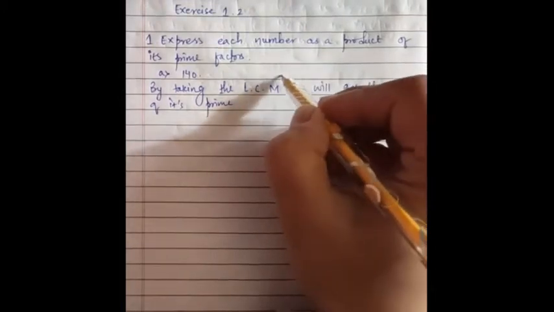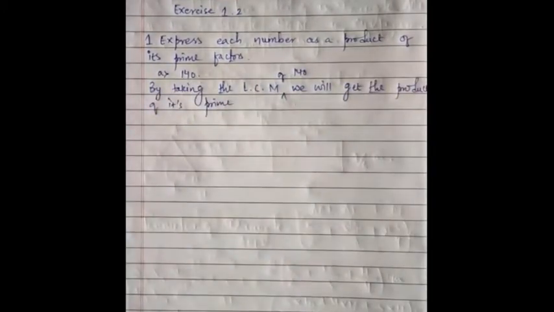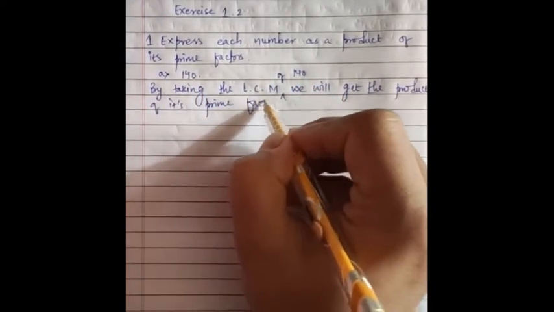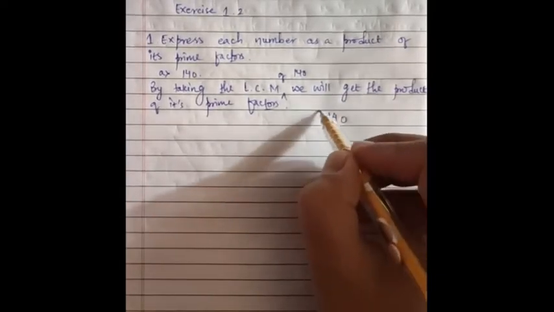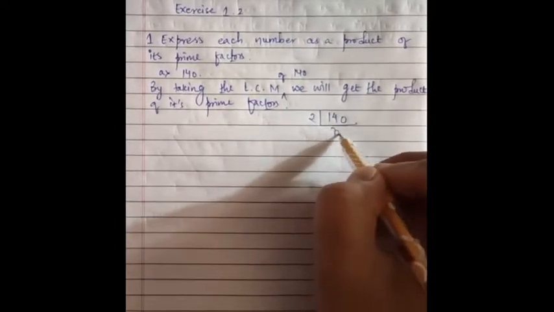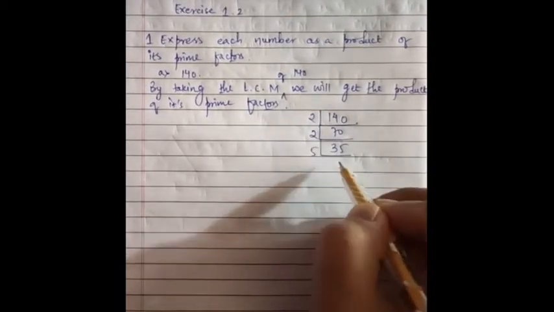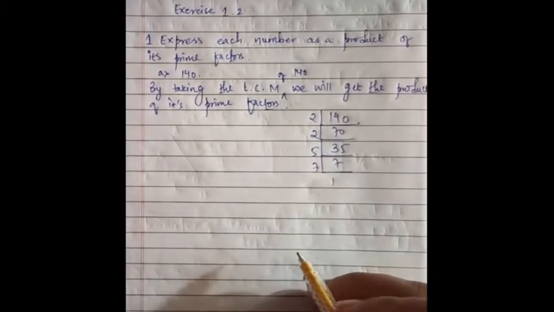By taking the LCM of 140. Whose LCM do we have to take out? 140's LCM, so its prime factors we are going to get. You all know how to do LCM, alright? So this is the way to do. 2 into 70, 2 into 35, 5 into 7, 7 into 1, 7, isn't it?